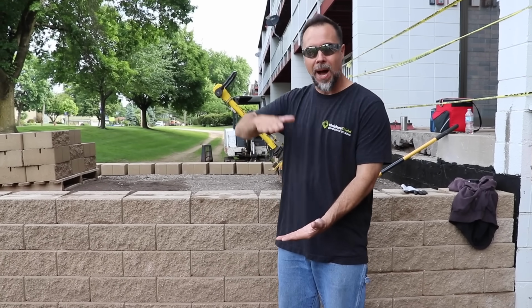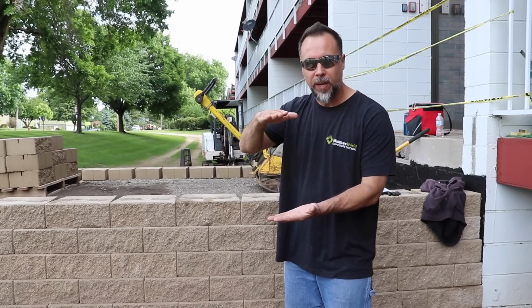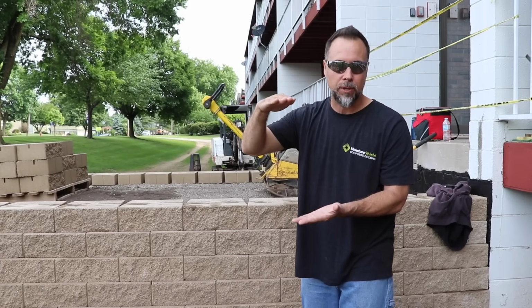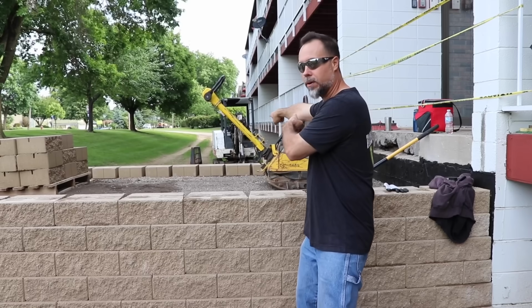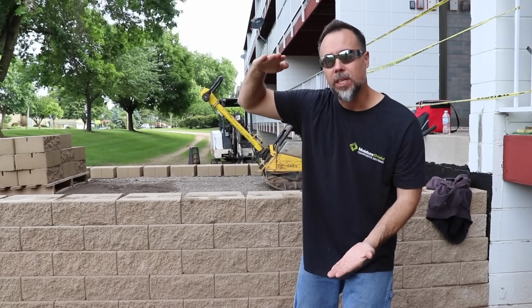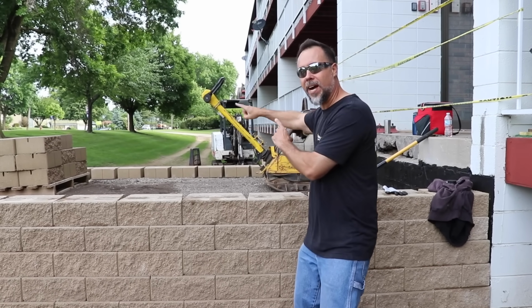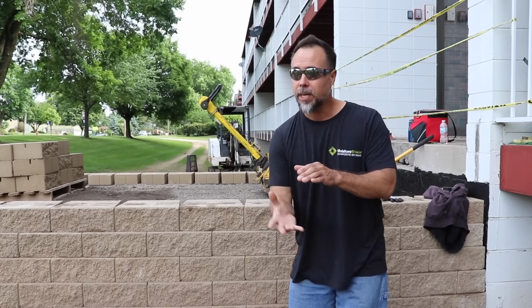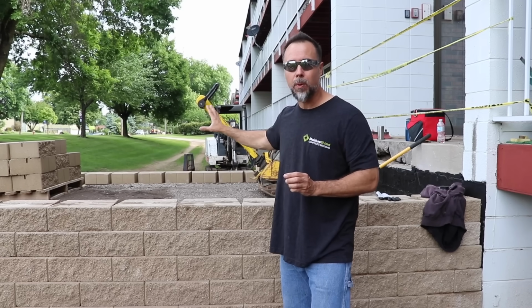So starting from the bottom of that 6 foot wall, you go up 2 feet, and you should have a layer of Geogrid. Then you go up 2 more feet, so you're 4 feet tall, you should have a layer of Geogrid. And then you go up to 6 feet, and you should have your third and final layer of Geogrid behind that wall. And that Geogrid is what holds up the wall at that point.